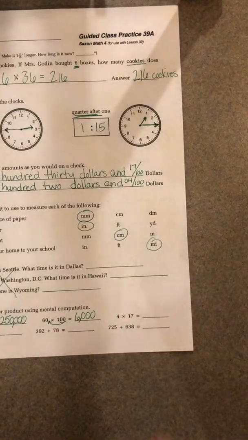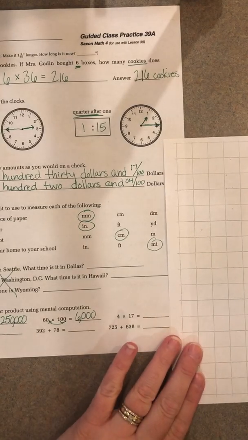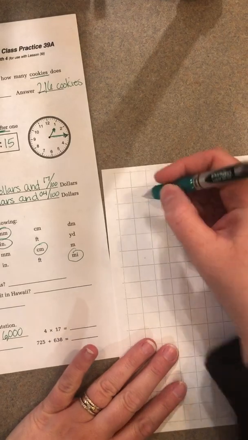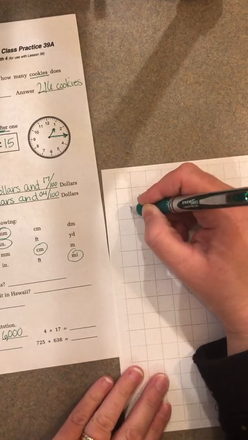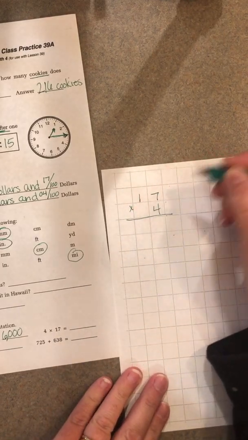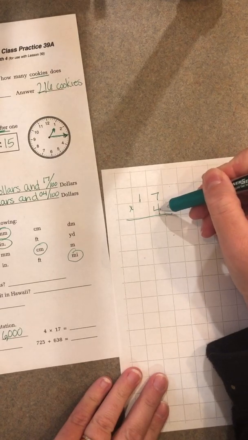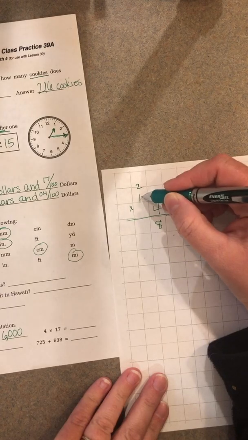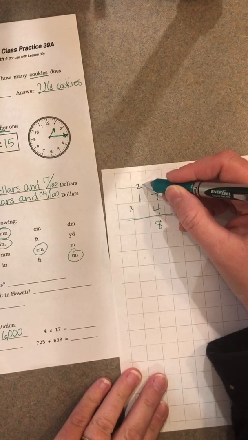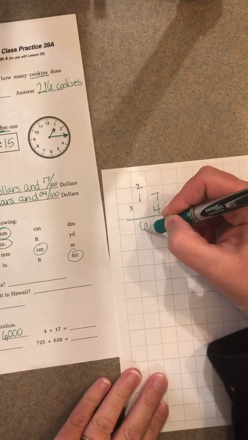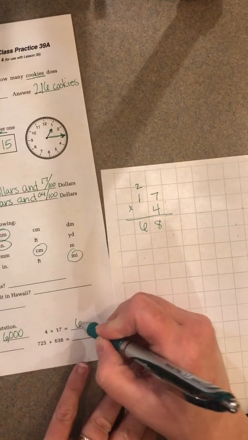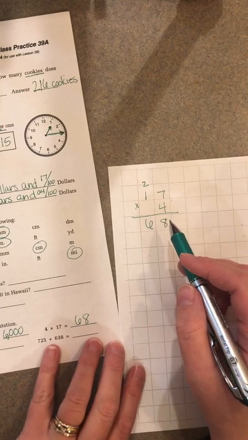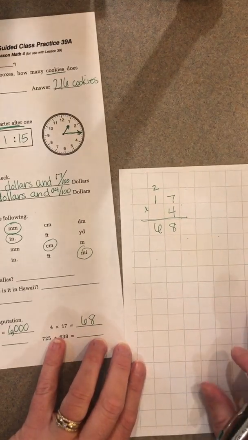So 17 times 4. I'm not going to do this with mental computation, and I don't know if you should either. So let's do it on paper. 17 times 4. 7 times 4 is 28. 4 times 1 is 4, plus 2 is 6. 68.